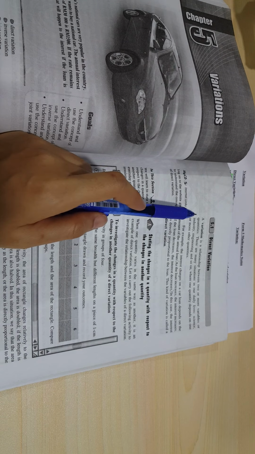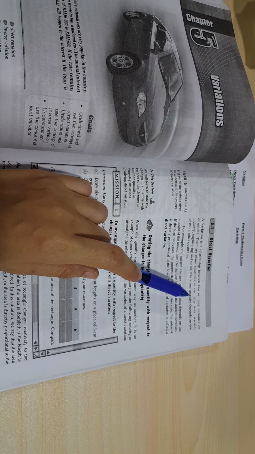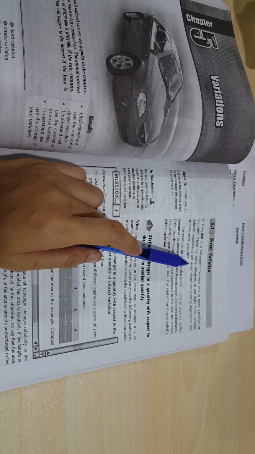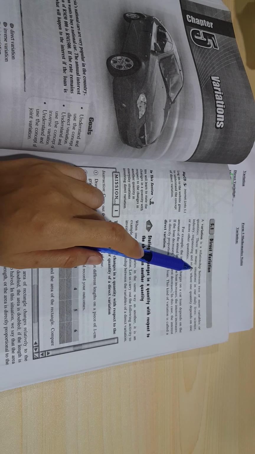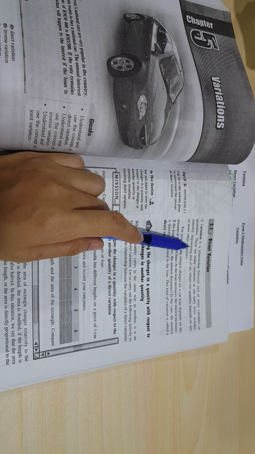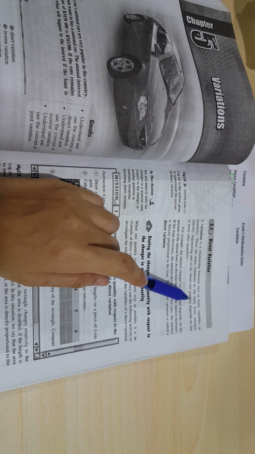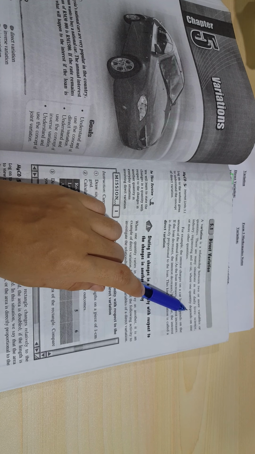Firstly, look at the example. A variation is a relationship between two or more variables. There are many real-life situations that involve variations, such as science, industry, engineering, where one quantity might depend on another quantity.